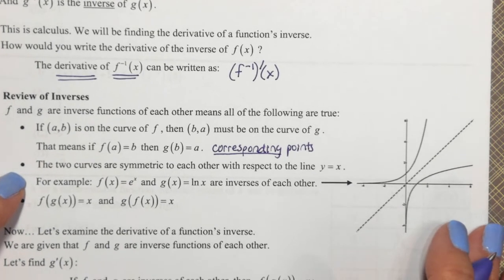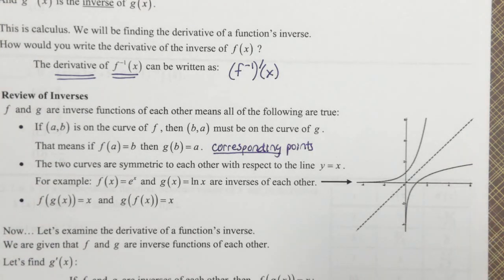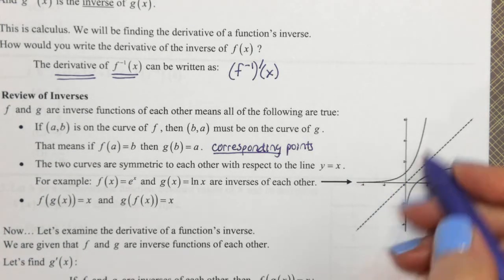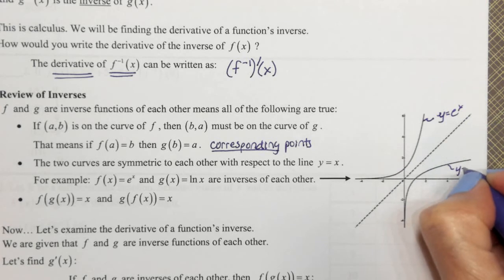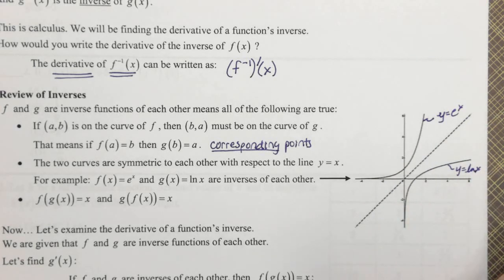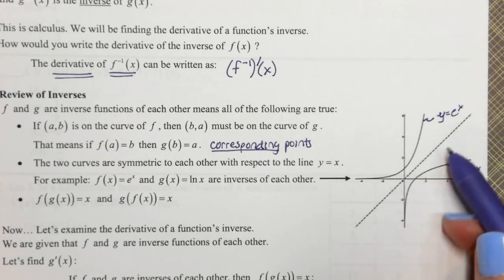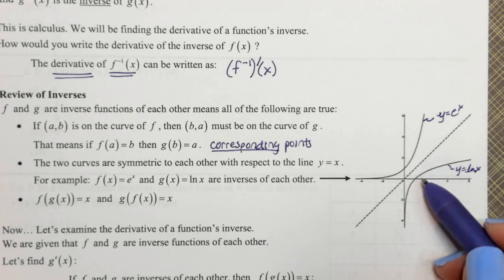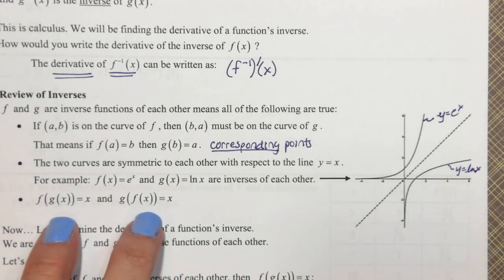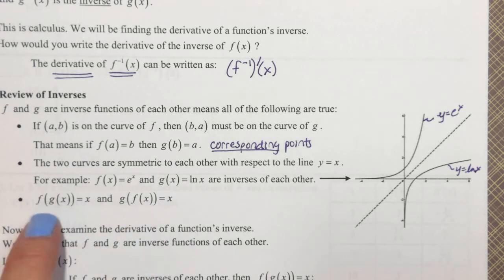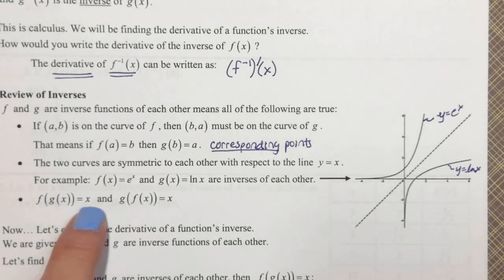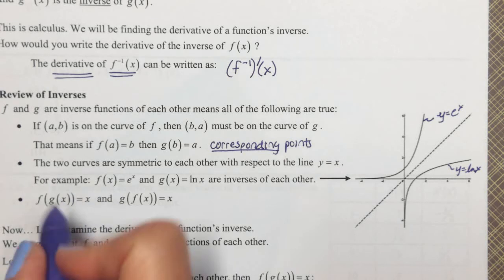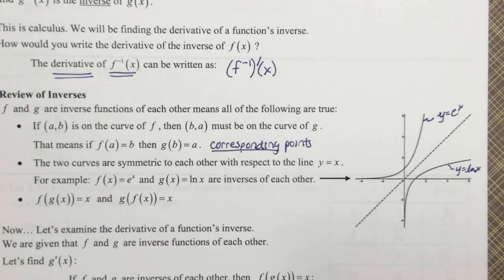A great example of this, because we have just finished working with these, is the graph of e to the x. This is y is equal to e to the x, and this is y is equal to ln x. So these two functions are inverses of each other, and it is clear that they are symmetric to each other with respect to the line y is equal to x. And then the last thing about inverse functions is that their compositions each yield x back. So f of g of x is x, and g of f of x is x. It makes sense because if they're inverses of each other, they undo each other.